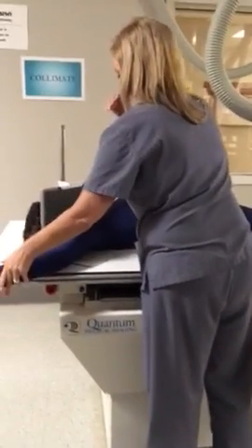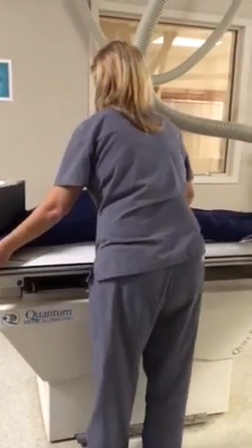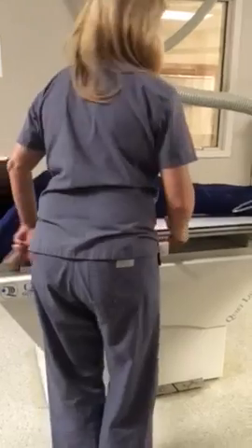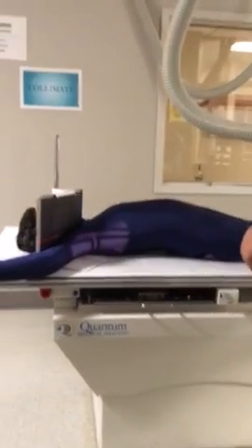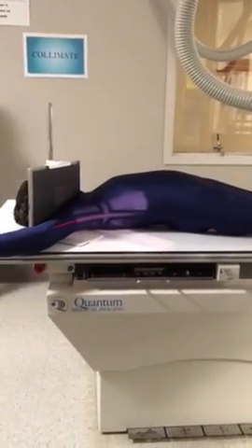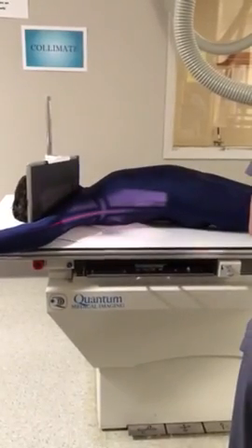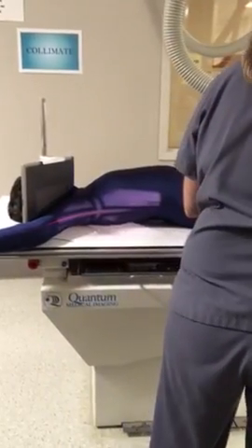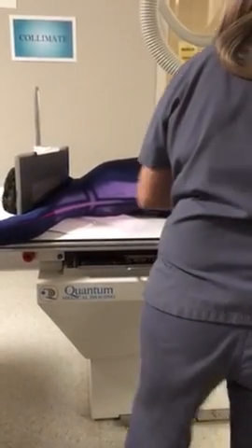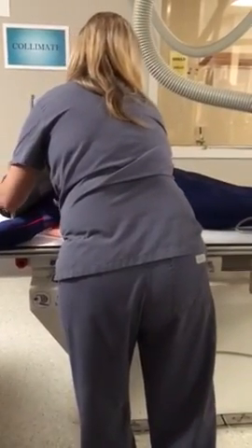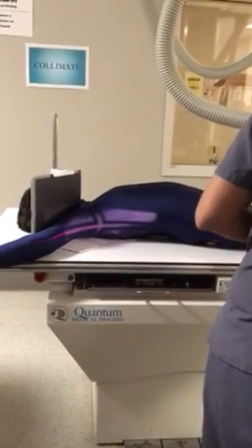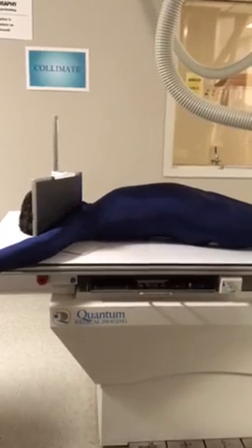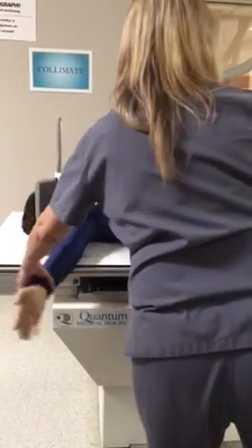You want their arm up. Always get them to bring their elbow around the image receptor. You can build them up. She probably needs to be built up. So that's inferior to superior. Everybody good with that? Mm-hmm.